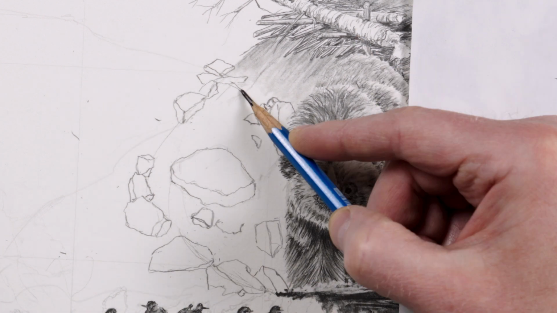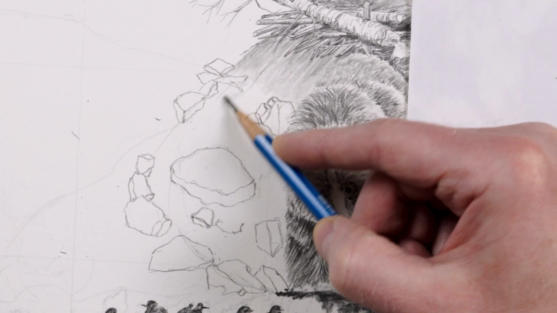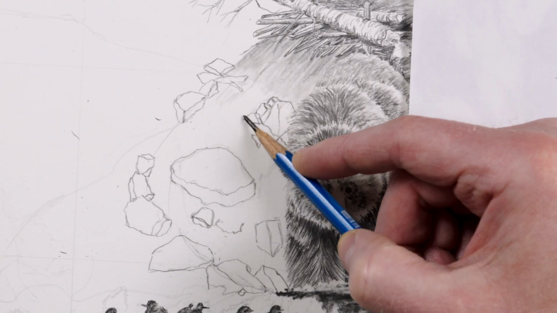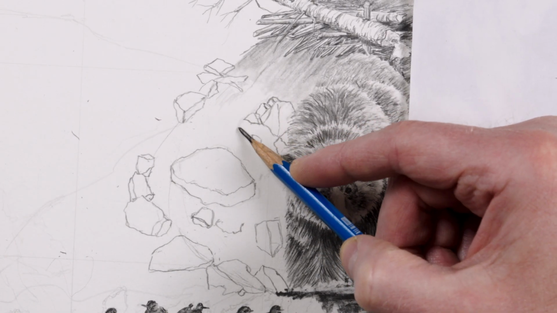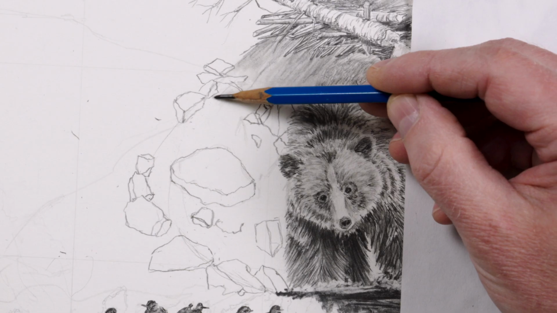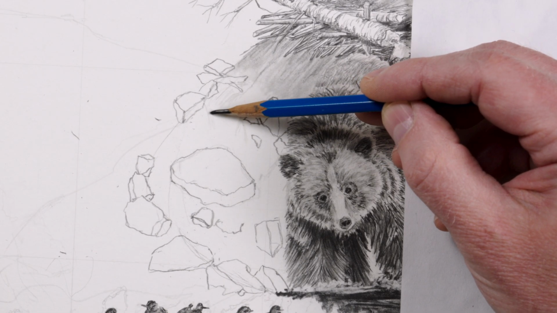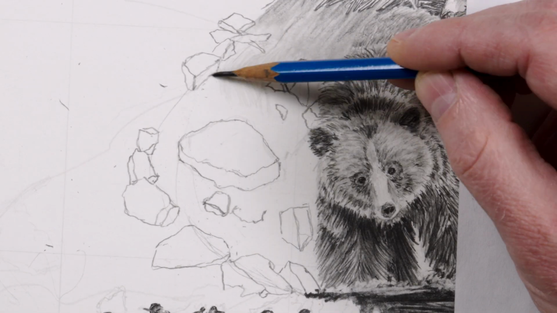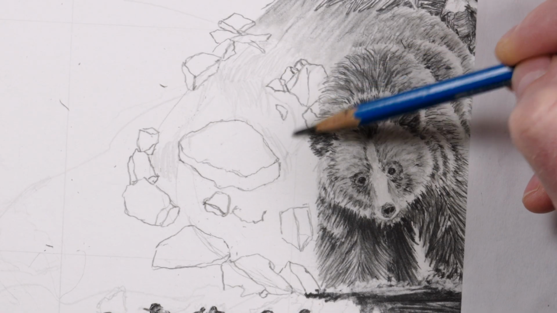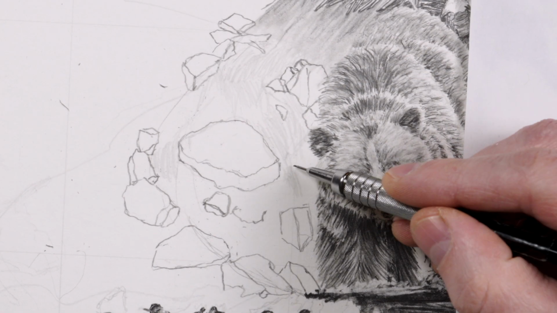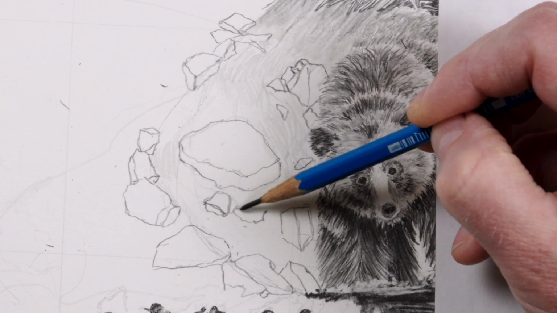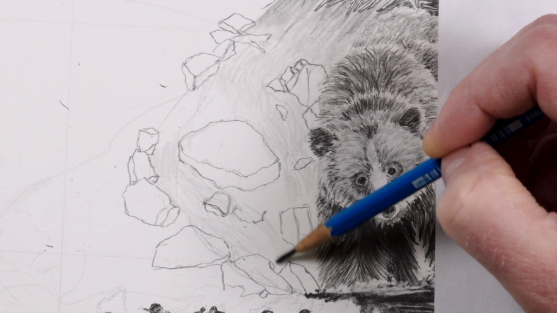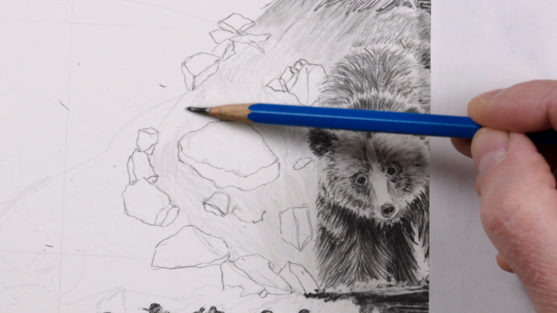Okay, now I'm moving on with my 4H pencil to start working in the water here, making marks in the direction of the water flow. With these little cascades, the water breaks in different directions, usually wrapping around rocks. Sometimes the water flow is a little more flat, sometimes it's a little more round. It's kind of up to however you want your cascade to look.